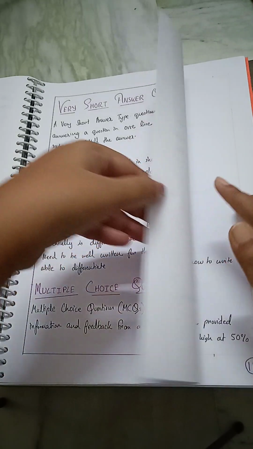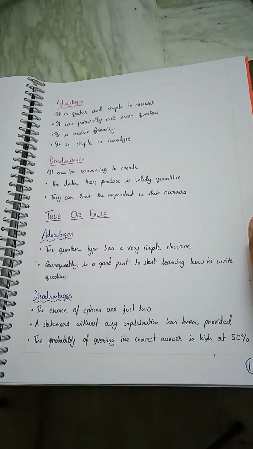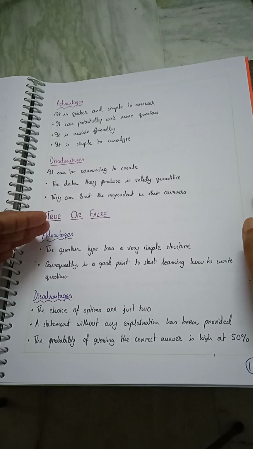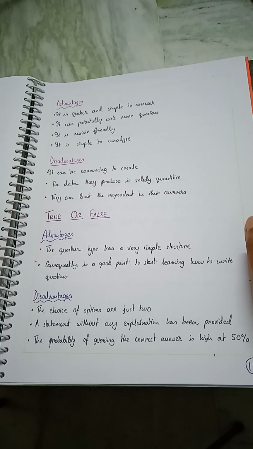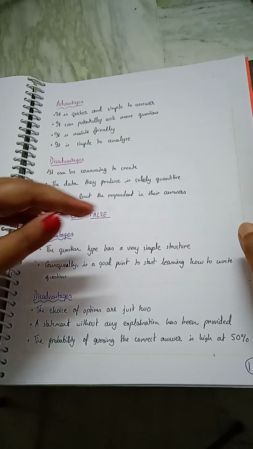As you can see, I have written the definition and advantages and disadvantages. In the true false case, I couldn't get the definition, or the definition was not so reliable to write in the project. Therefore I have given advantages and disadvantages.